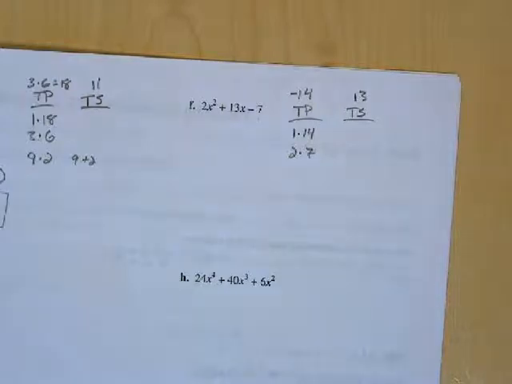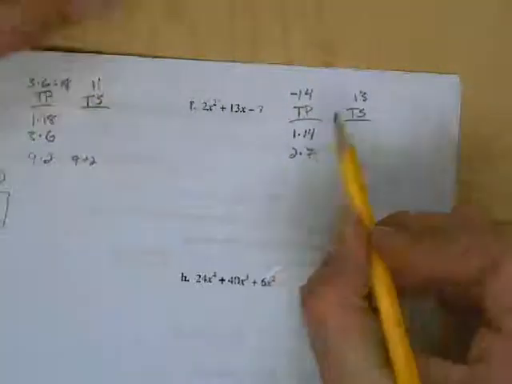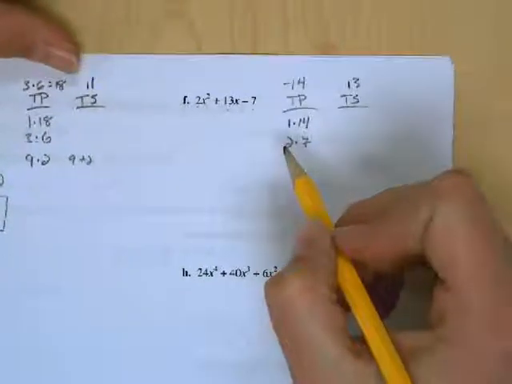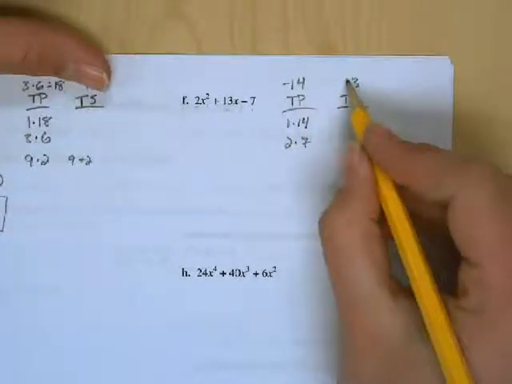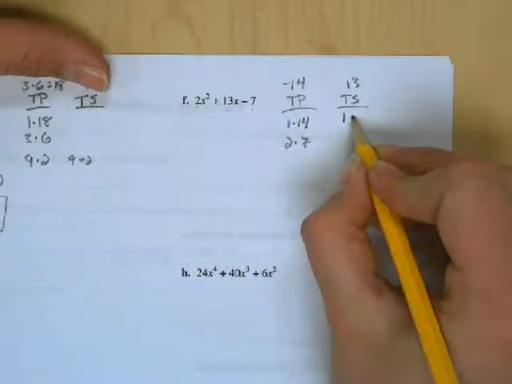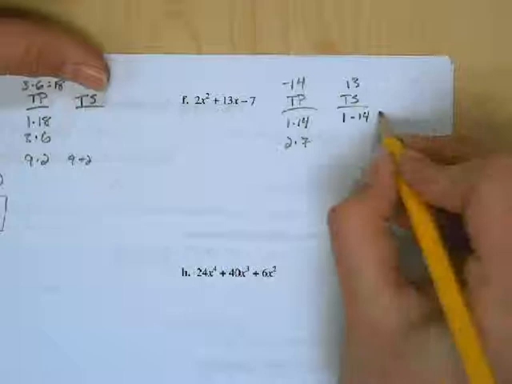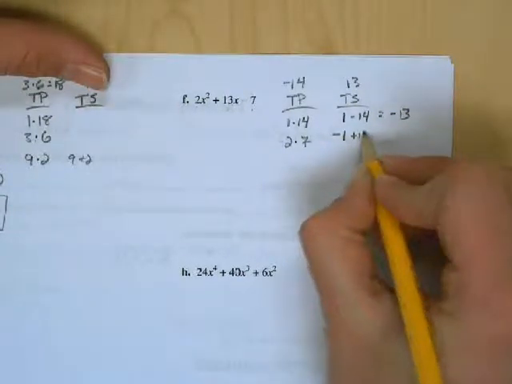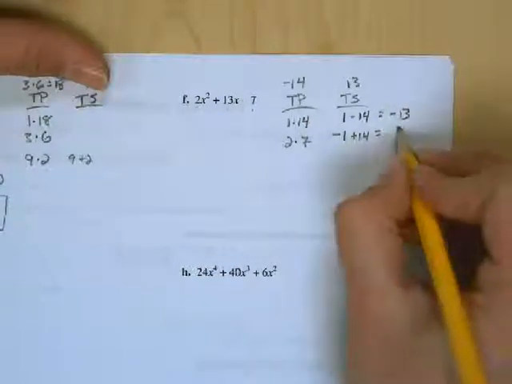Alright, so you have to use opposite signs. 1, 14 and 2, 7. Okay? So I'm trying to get to a positive 13. So my options here are positive 1, negative 14, which would equal negative 13, or negative 1, positive 14, which, what do you know, gives me a positive 13.